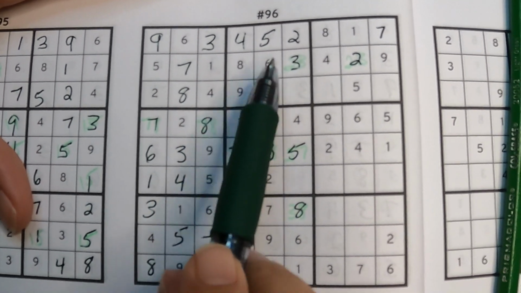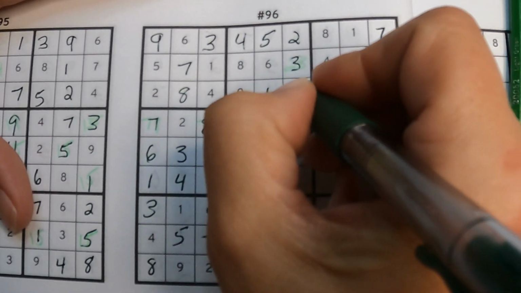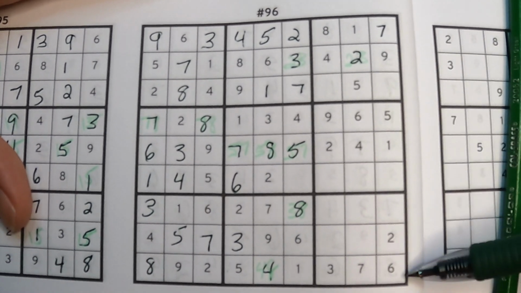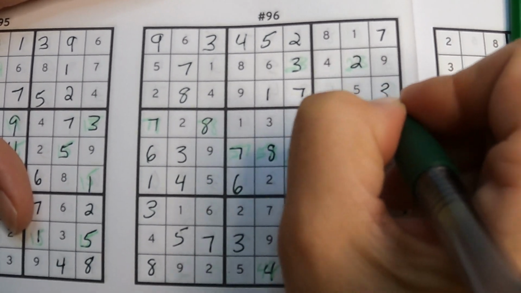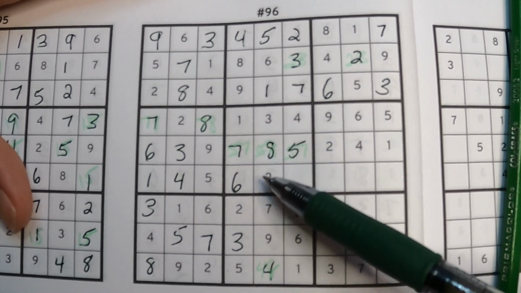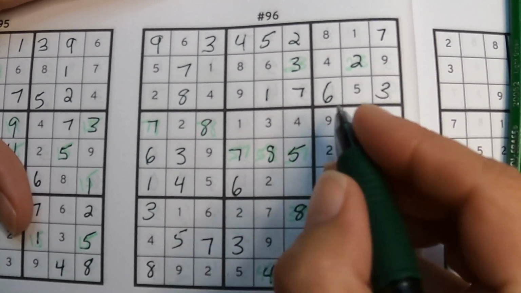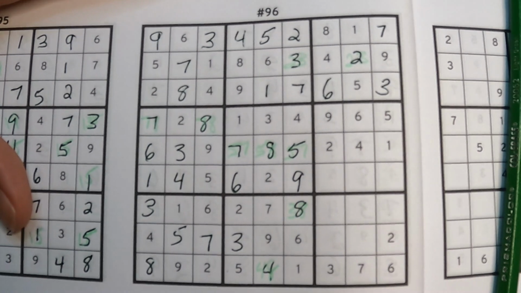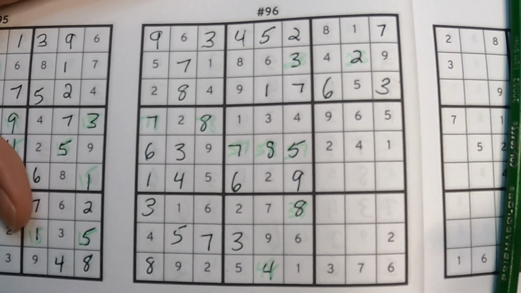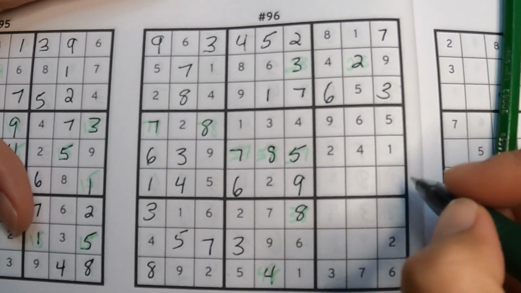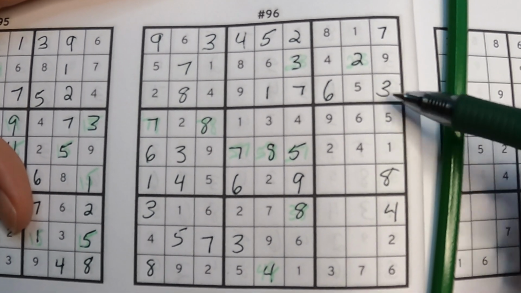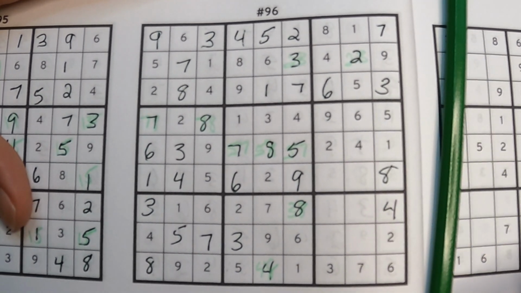So for this box then, 1, 2, 3, 4, 5, 6, we're missing a 7. For this box, looks like we're missing a 3 and a 6. We've got a 6 here, so 3 and 6. For this box, 1, 2, 3, 4, 5, 6, 7, 8, we're missing a 9. For this column, we've got 1, 2, 3, we're missing 4 and 8. We've got a 4 there. So 8 and 4.